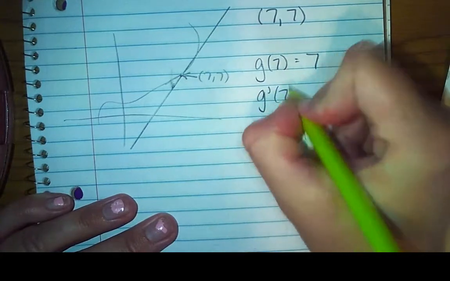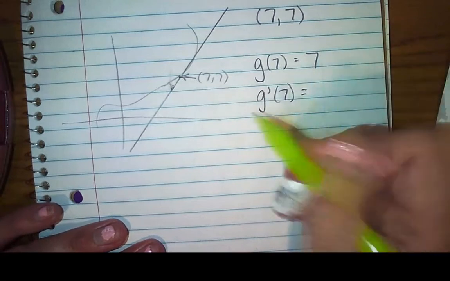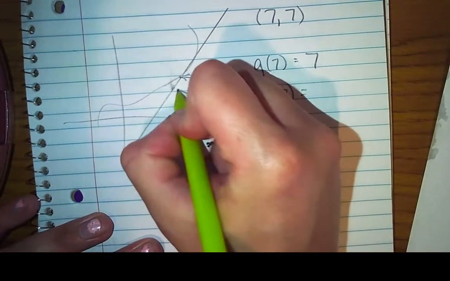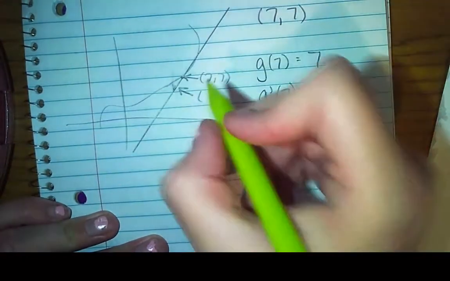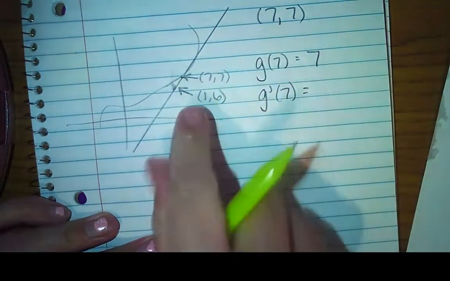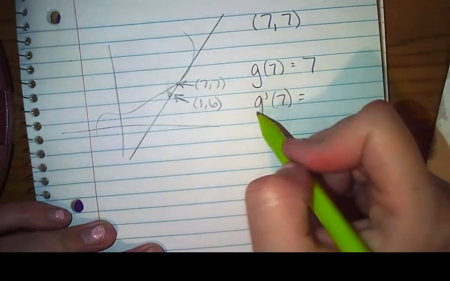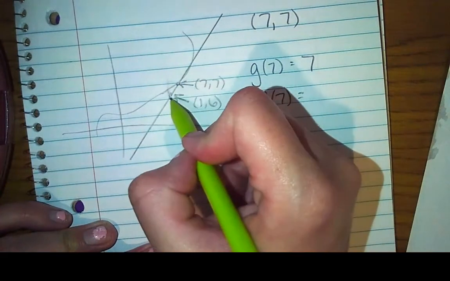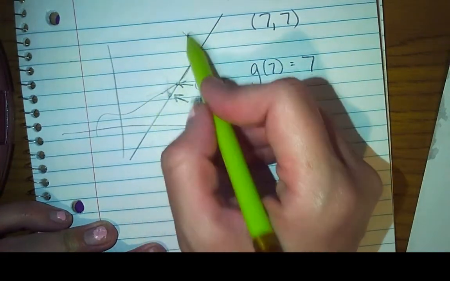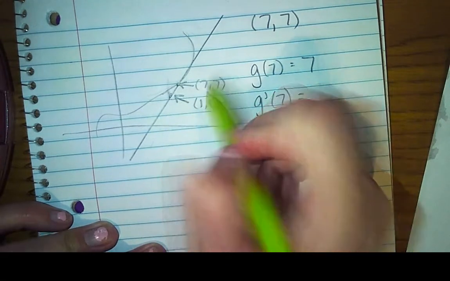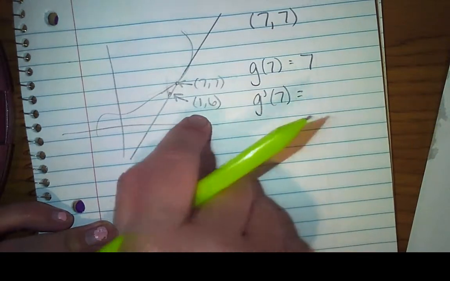The next question says find g prime of 7. So that says, what is the slope of the tangent line? Well, I don't have an equation, so what do I do? I do know that there are 2 points on this graph. The other one is (1, 6). This is not drawn to scale. If I know that these 2 points are on the tangent line, remember the only point that the tangent line shares with the actual curve is (7, 7), I can find the slope of the tangent line simply by using the slope formula from algebra.